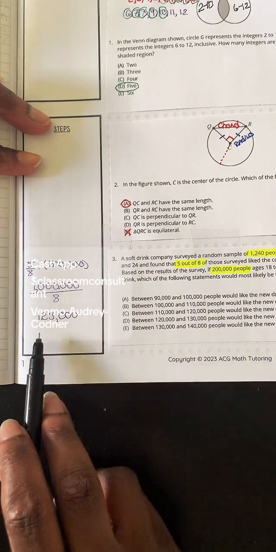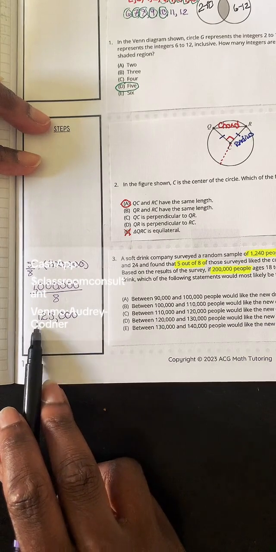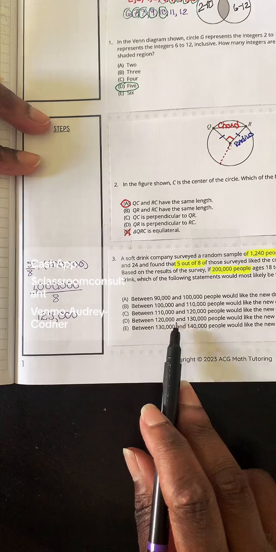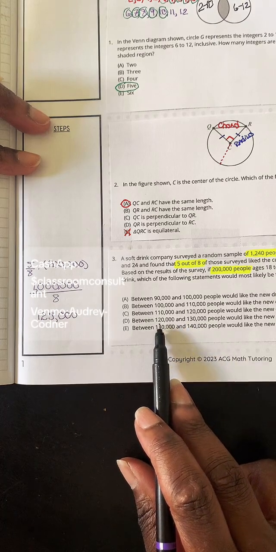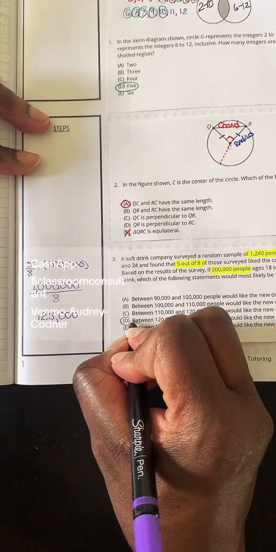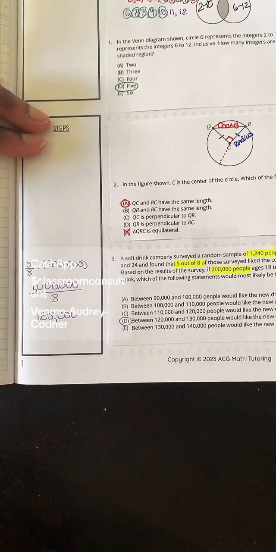So now we have 125,000. So 125,000 is going to fall between 120 to 130. So our answer will be D.